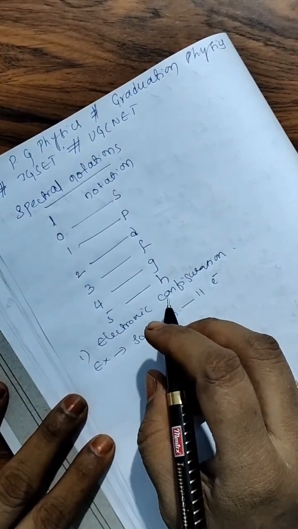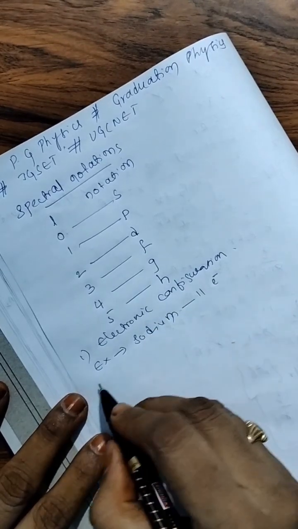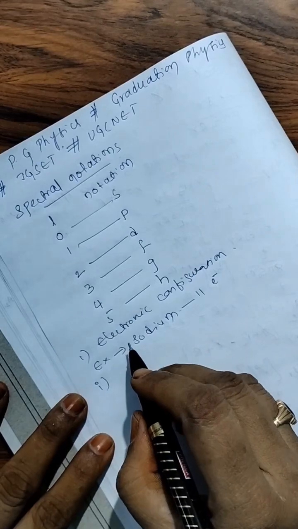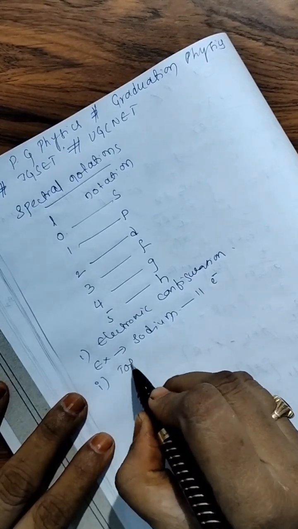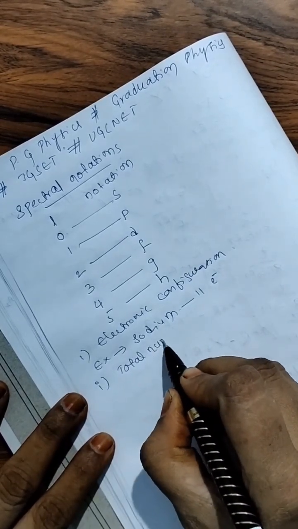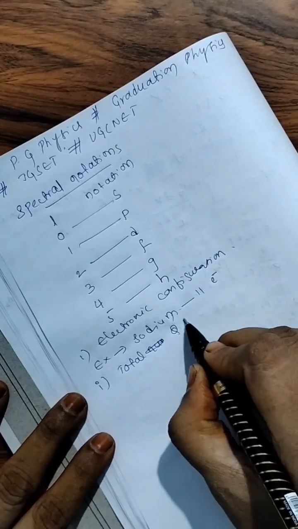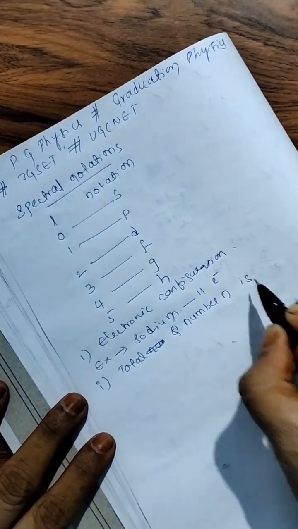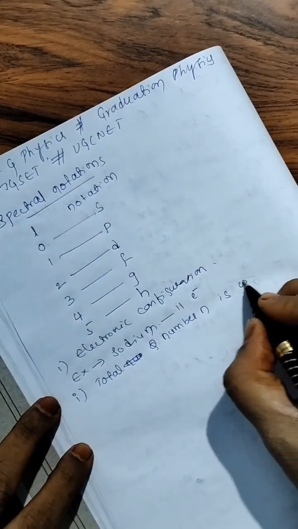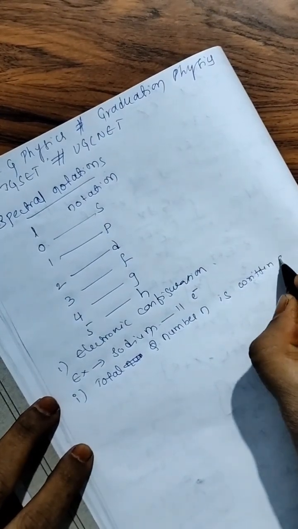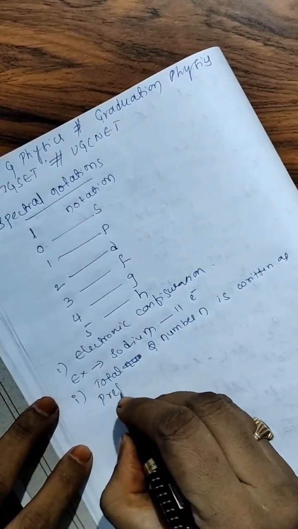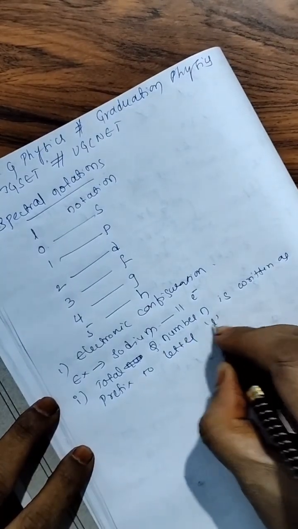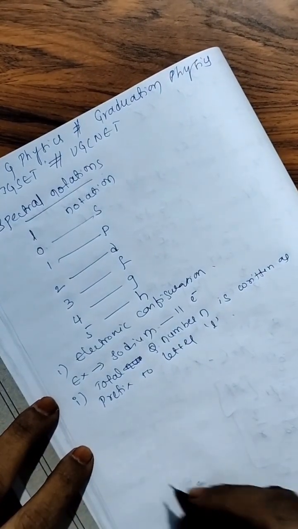The first point: the value of the principal quantum number n is written as a prefix to the letter representing the L value.